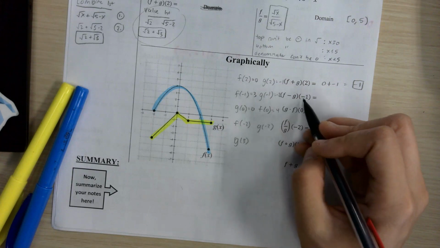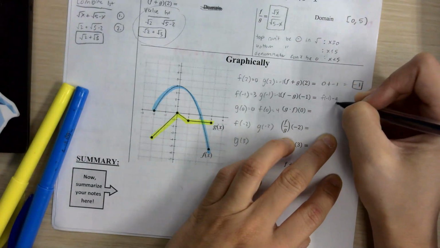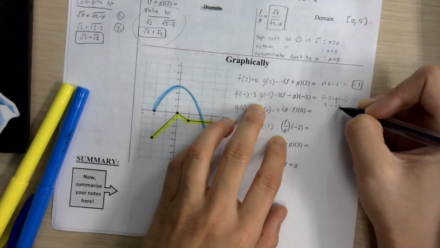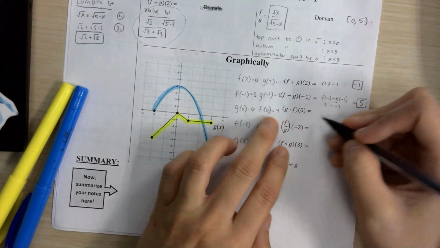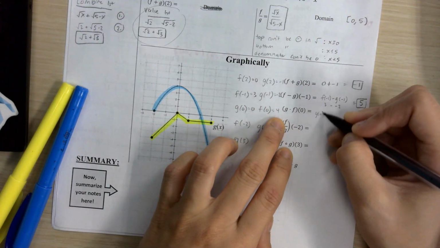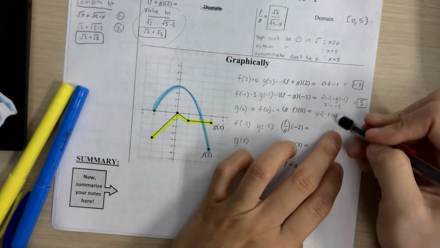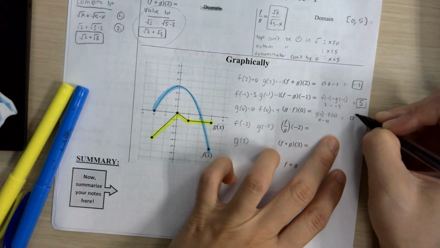F of -1 minus G of -1, right? It's the same thing as 3 minus -2, which equals 5. And then we have to multiply these two: G of 0 times F of 0, which is 0 times 4 equals 0.